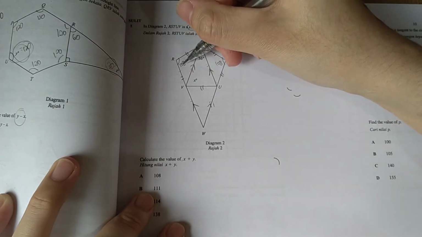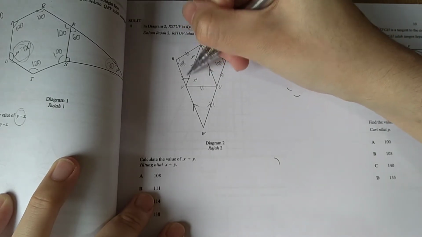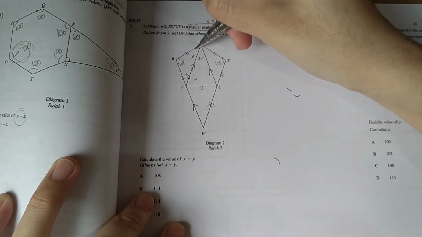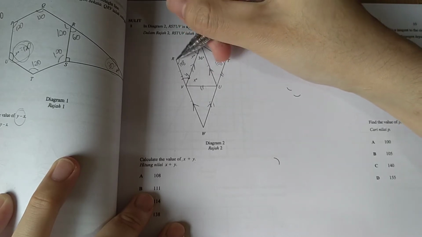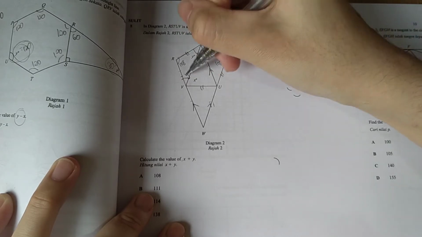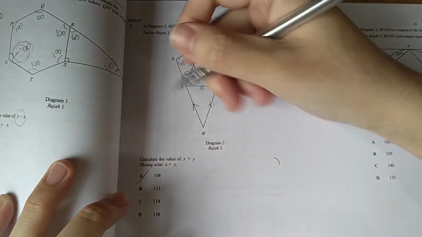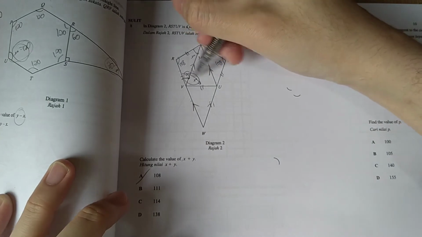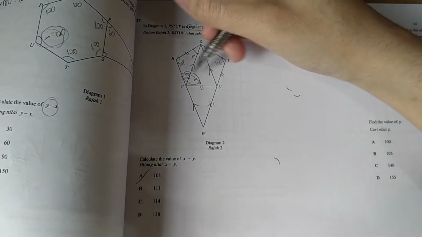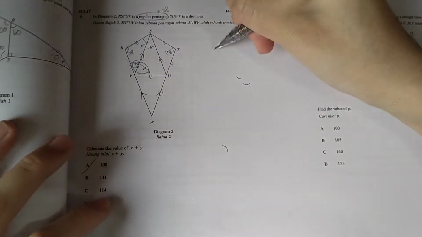So if here is 108 and here is y, so here will be y also. Do you agree? Because this is isosceles, right? So if these two are the same length, it means this angle and this angle are the same. And you already know what is y plus x. It's 108, because that is the interior angle of a pentagon. Okay? I hope you know how I get 108.